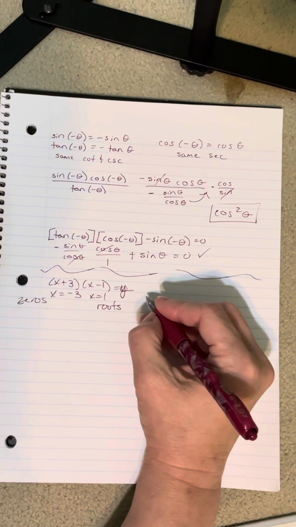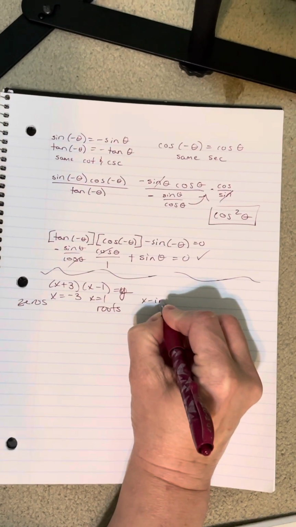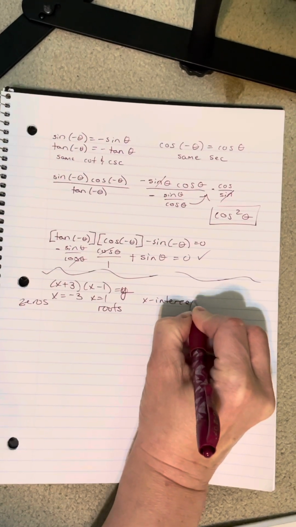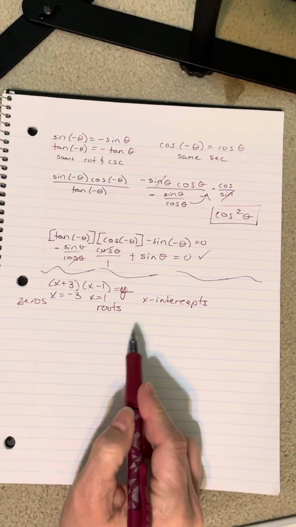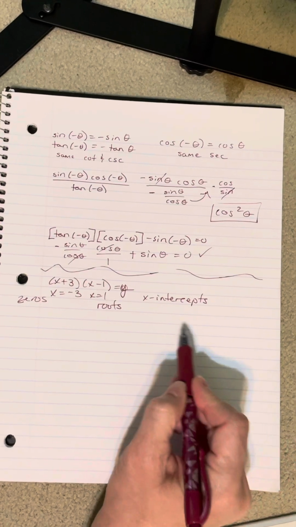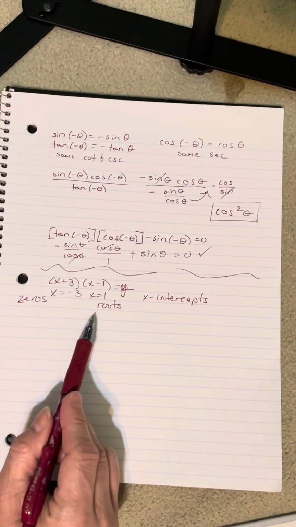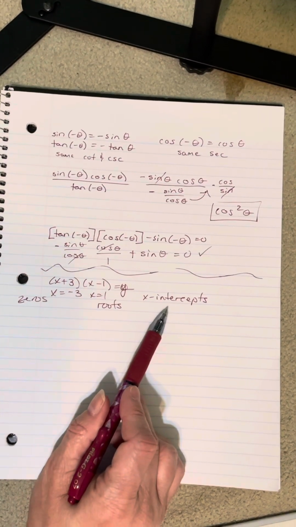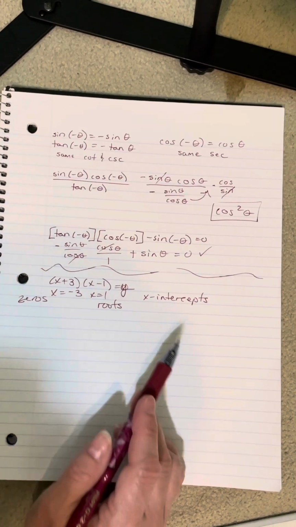We call them now the x-intercepts because they are where we cross on the x-axis. That's where we would put our dots. So zeros, roots, answers, and x-intercepts are all basically the same things.